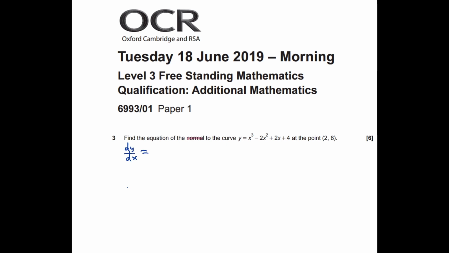So dy by dx is, remember when you differentiate, you look at the power, multiply that by the coefficient of the x term, and then subtract 1 from the power. I'll go over the first principles of differentiation in another video, but that's the basic way to differentiate. So you're going to get 3x squared minus 4x plus 2. Remember, the 4, when you differentiate it, you get nothing. There is no x term there.